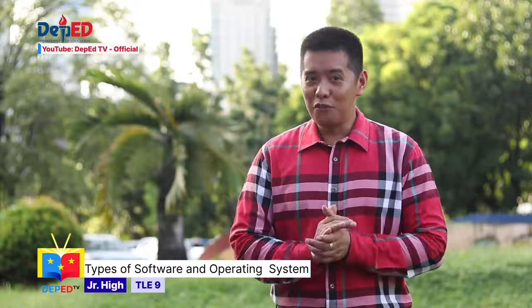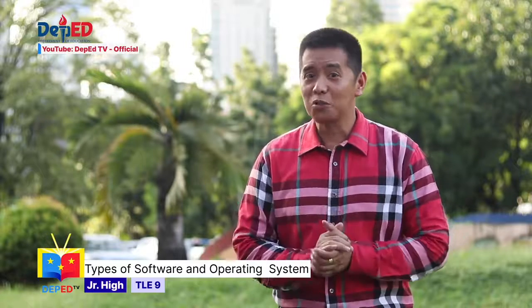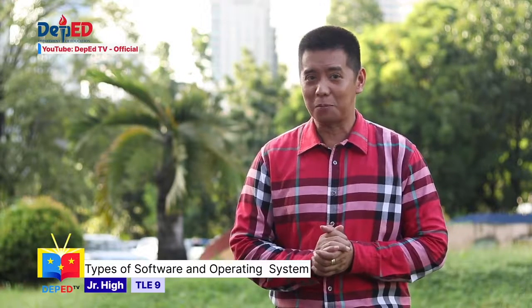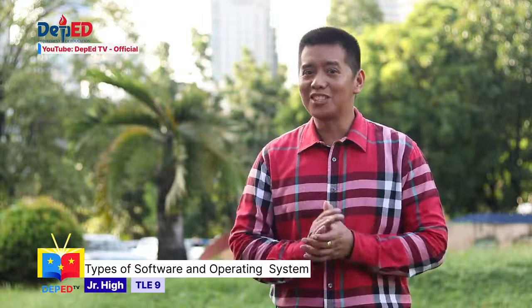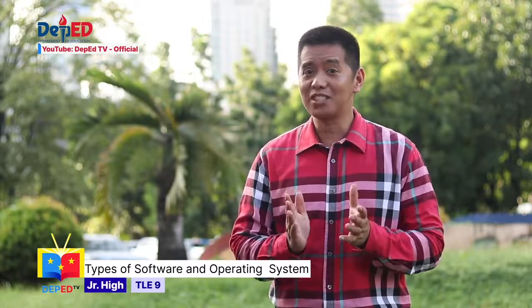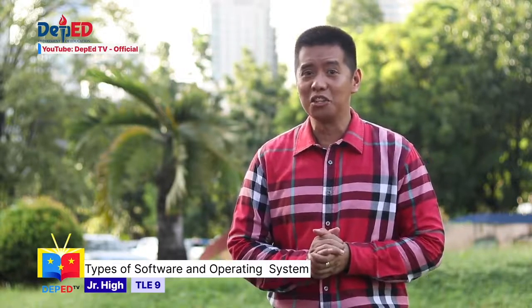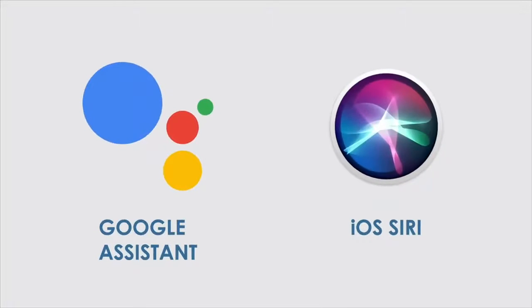We all know that artificial intelligence is one of the most important technologies that we have up to date. It somehow simulates the human intelligence in machines that are programmed to think like humans and mimic their actions. For example, in your mobile phones, if you are using Android phones, you have Google Assistant. If you are using an iOS phone, you have Siri.